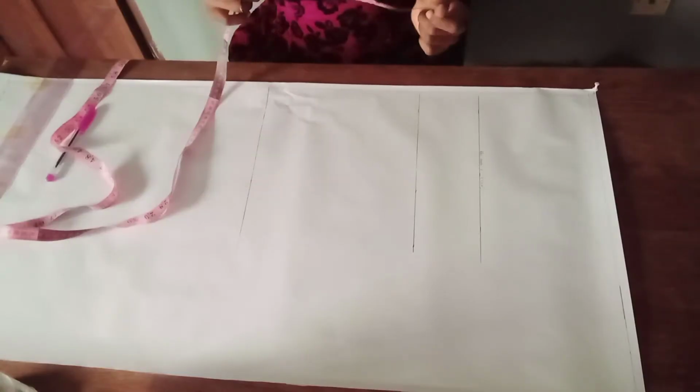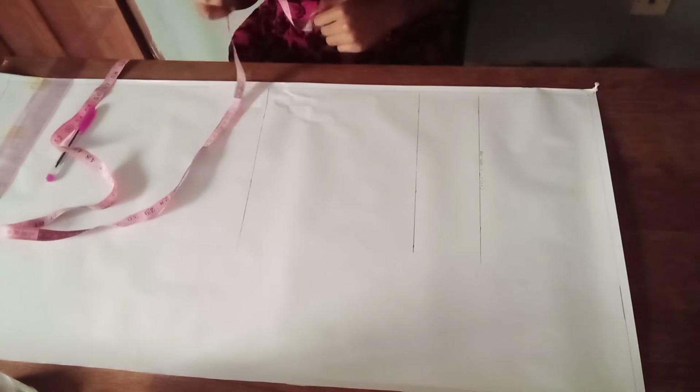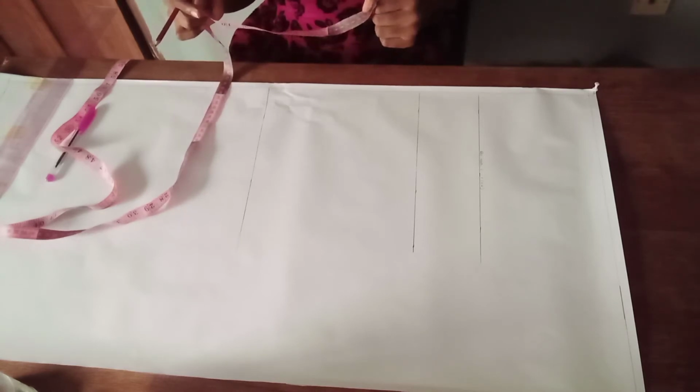The hip measurement is 41 divided by 4. That's 10.25.